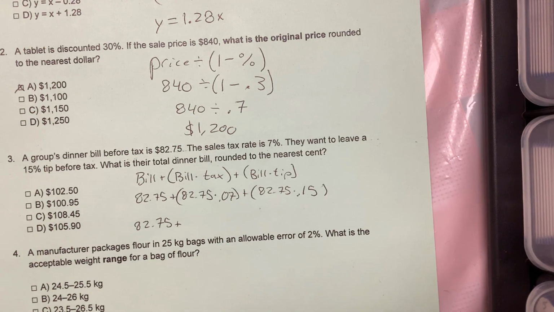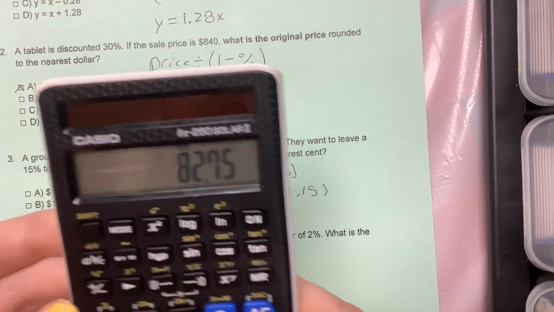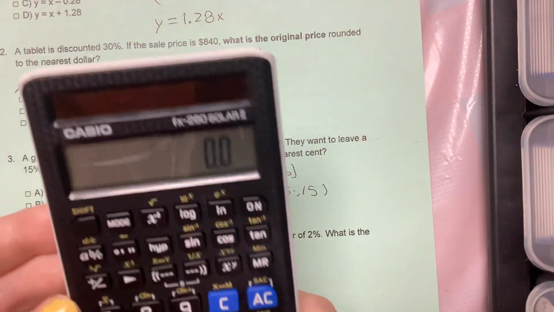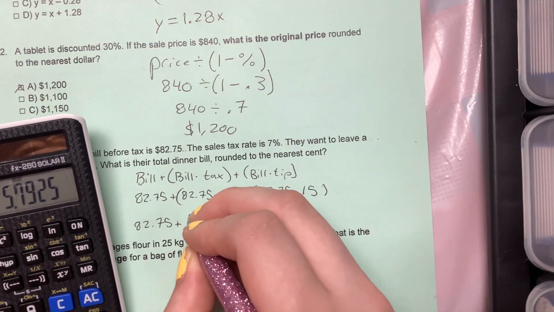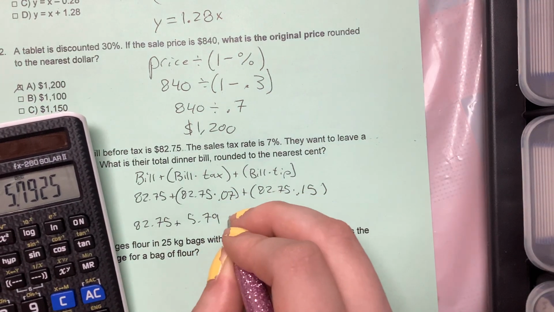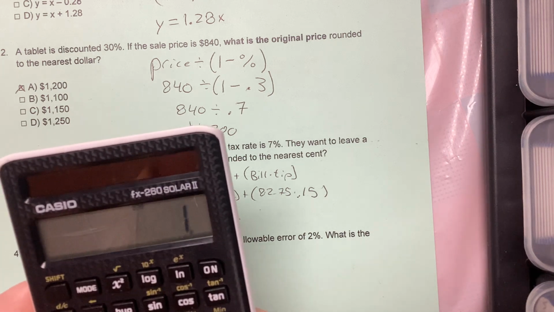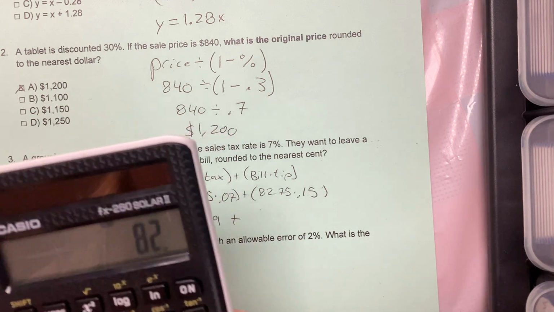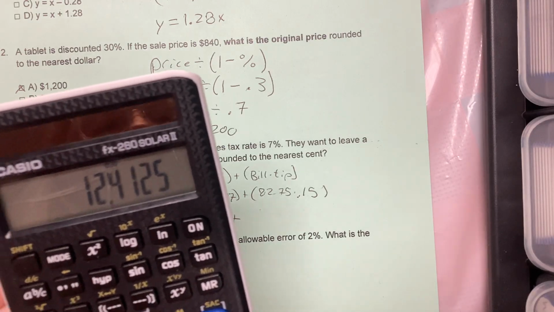Plus, let's multiply these. 82.75 times 0.07. That gives us 5.7925. I'm going to round that to 5.79 plus 82.75 times 0.15, 12.41.